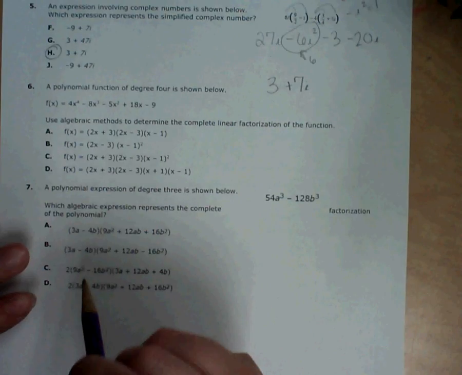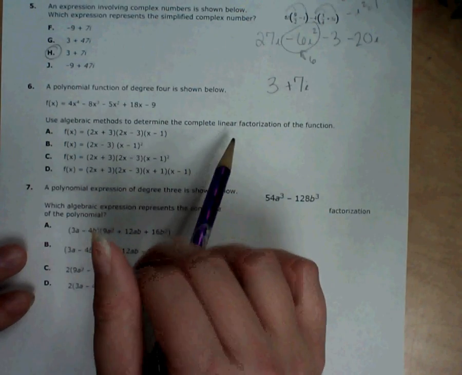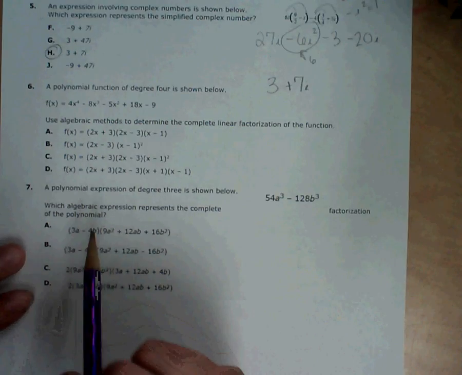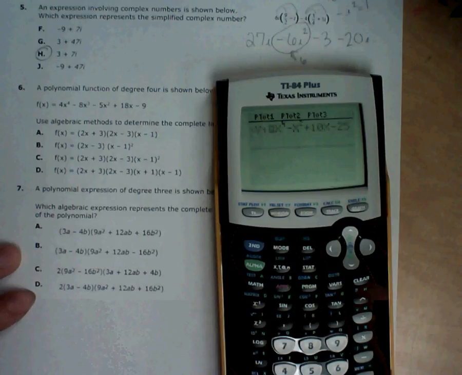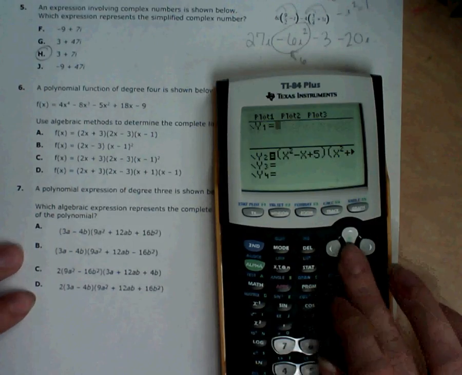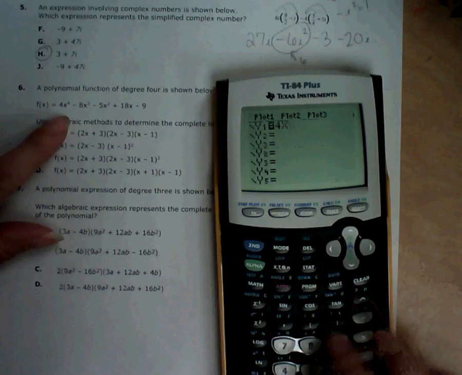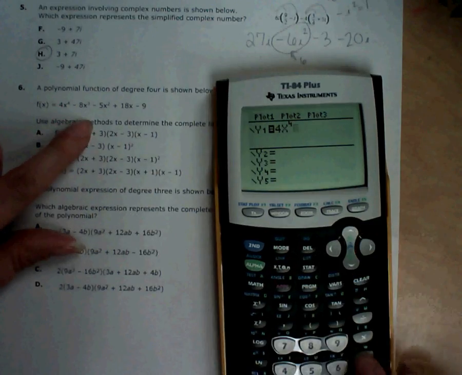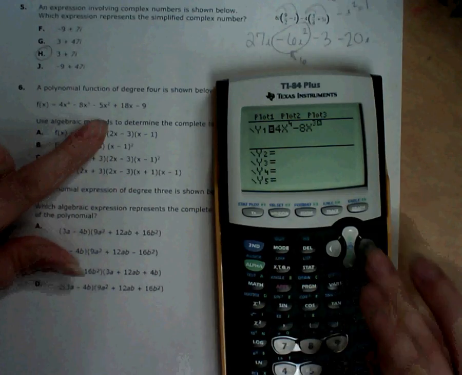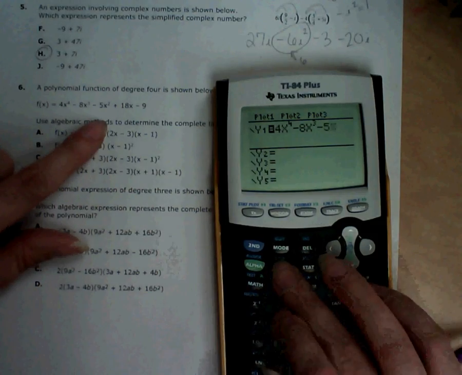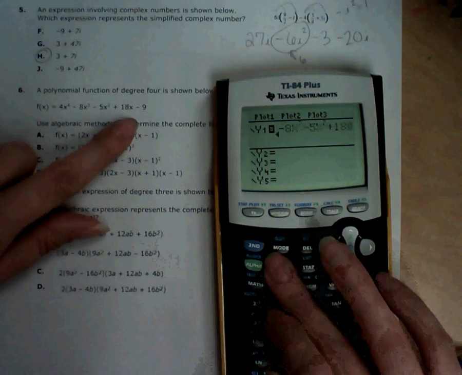Number 6, a polynomial function of degree 4 is shown. Use algebraic methods to determine the complete linear factorization of the function. So again, easiest way to do this is on your calculator. So you're going to clear these out and type in 4x to the 4th minus 8x cubed minus 5x squared plus 18x minus 9.